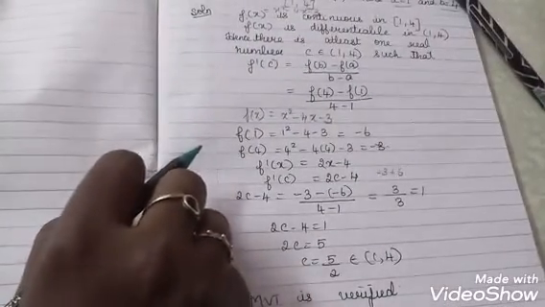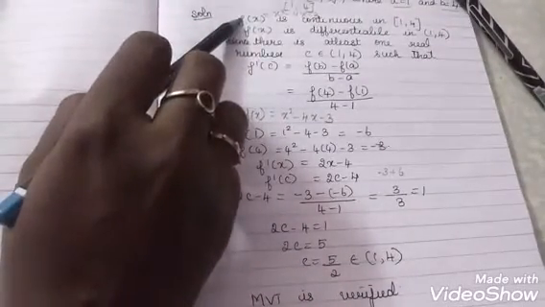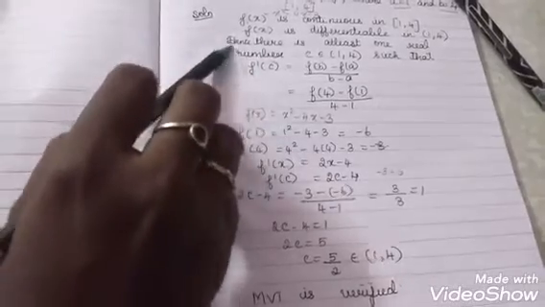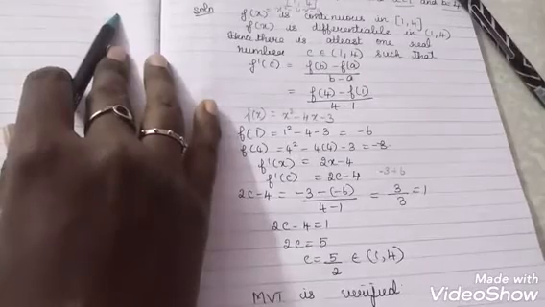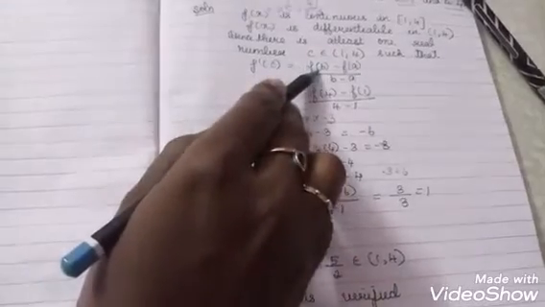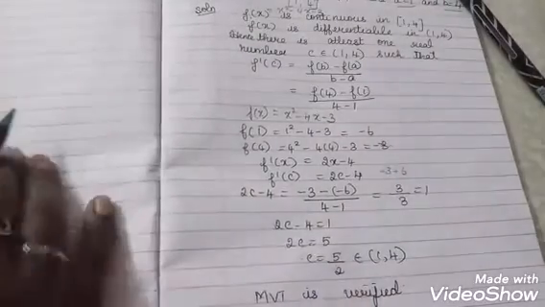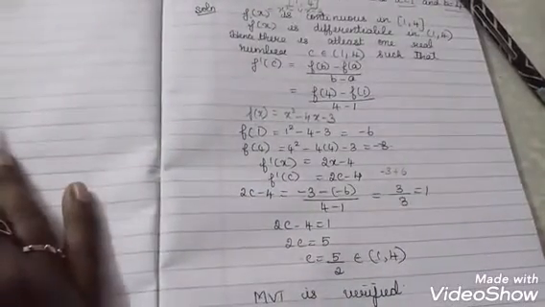Once again I'll just brief on the steps here. What's the first step you'll have to do here? F of x is continuous. What is the second step? F of x is differentiable. Now there exists at least one element c belonging to the open interval 1 comma 4 such that f dash of c is equal to f of b minus f of a divided by b minus a. So find out the value of c and see whether it belongs to this open interval 1 comma 4, and then you say that your mean value theorem is verified.